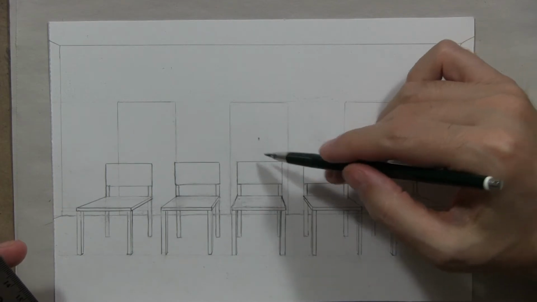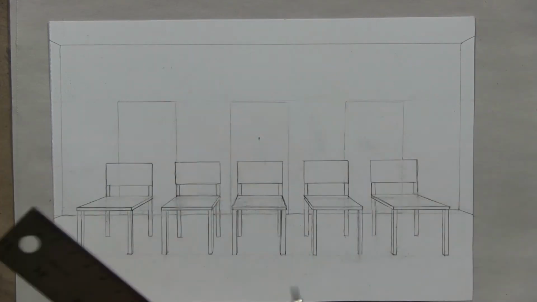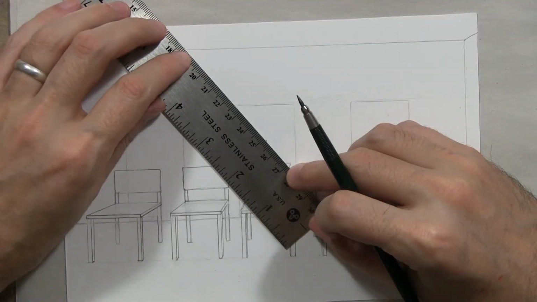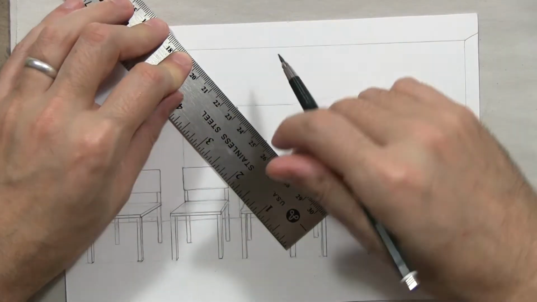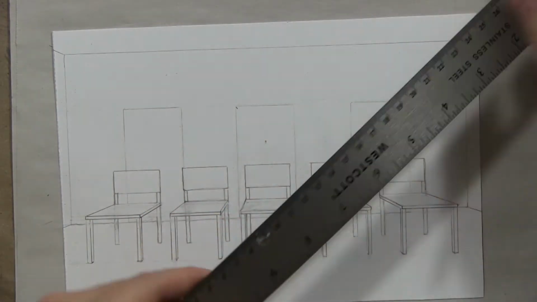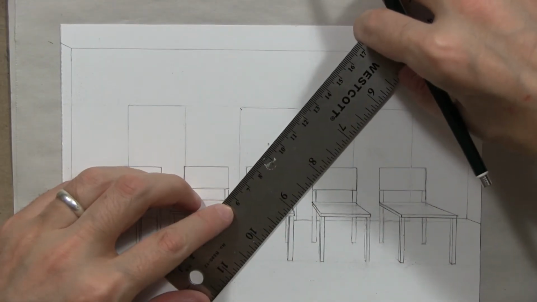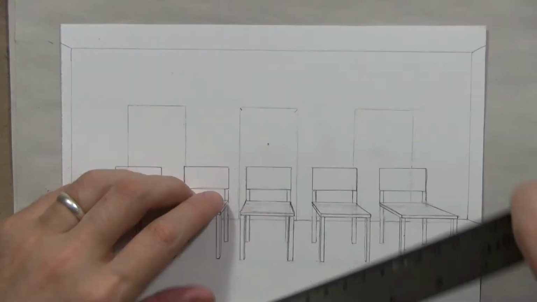Also, the doors don't have any thickness at this time, so I'm also going to give a little indication of their thickness. And again, these are planes that come towards us. They're all going to extend from the vanishing point.